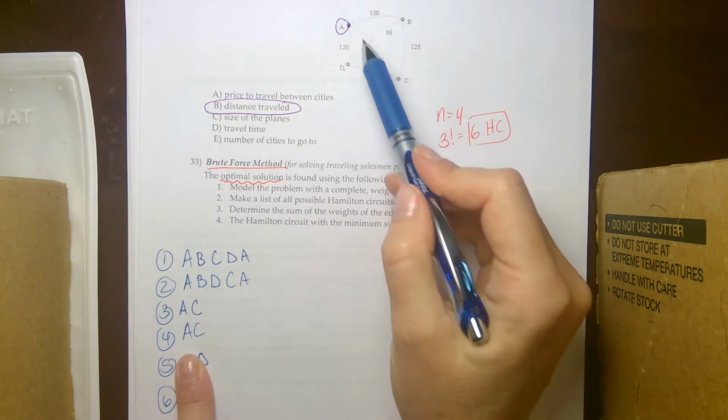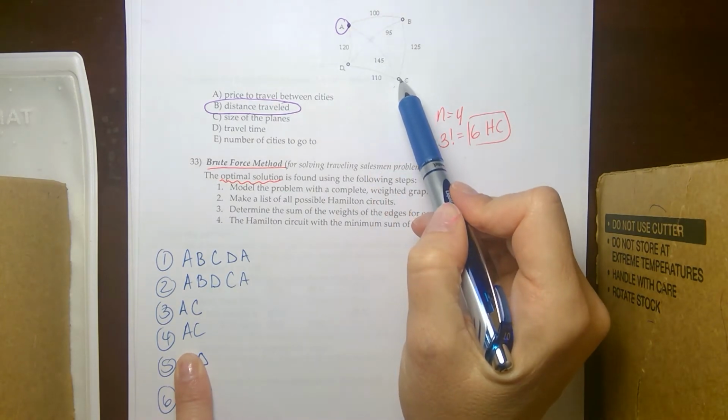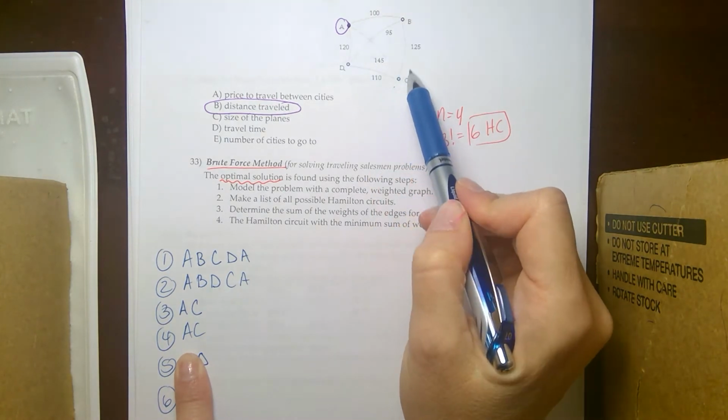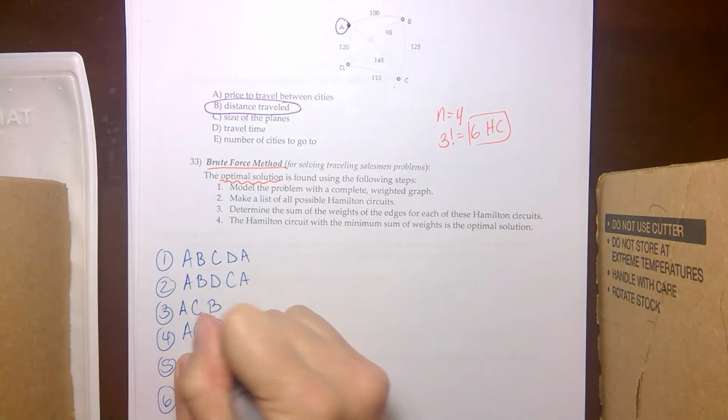Okay, what if I go A to C? Well, if I go A to C, then I can choose whether to go to B or D first.